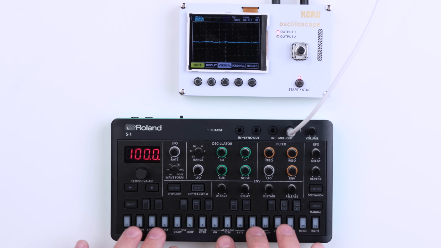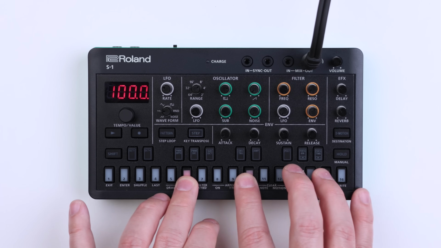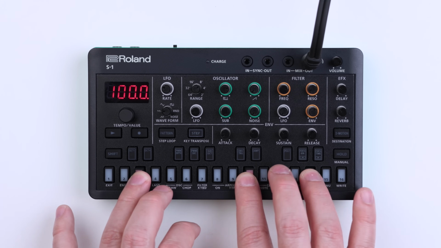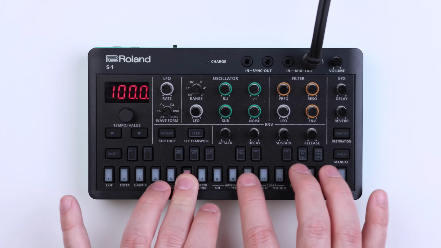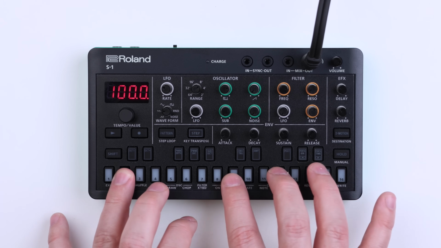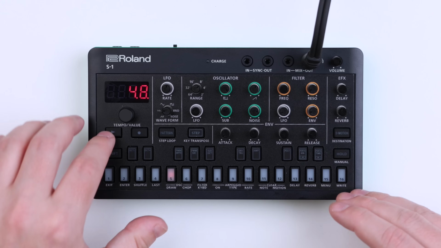So this means that we can create some pretty complex sounds, such as this, for example. That's pretty beautiful.